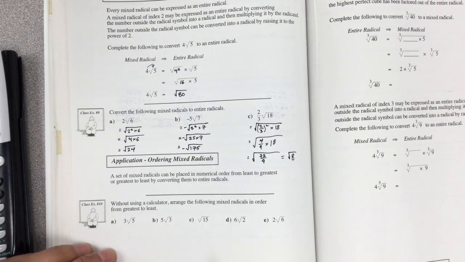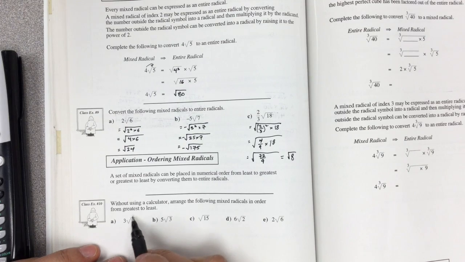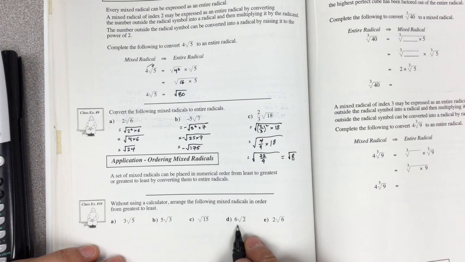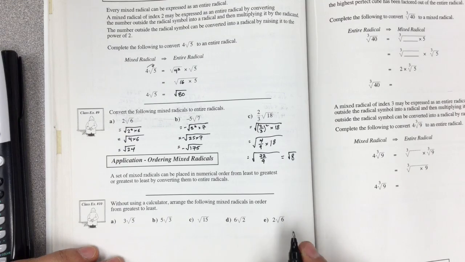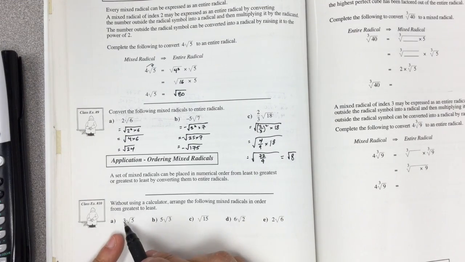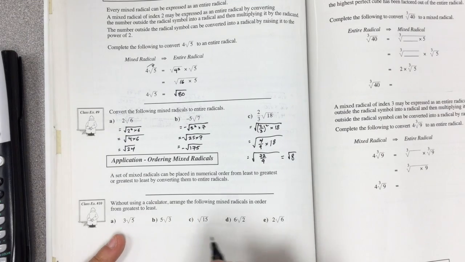Okay, let's think about this. We have 3 times the square root of 5, 5 times the square root of 3, square root of 15, 6 times the square root of 2, and 2 times the square root of 6. One way we could think about this is to estimate what these values would be.